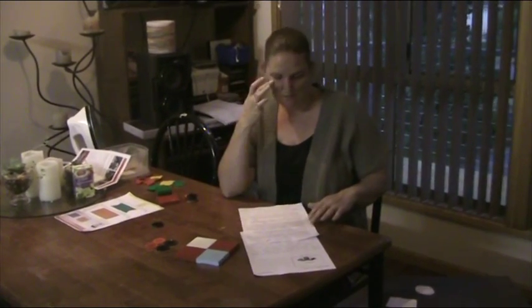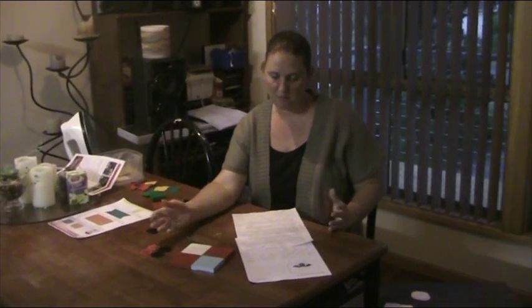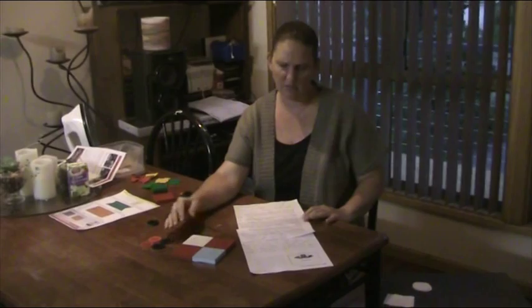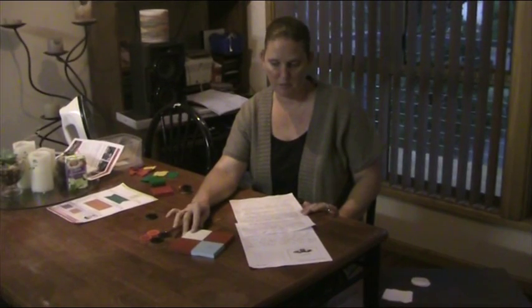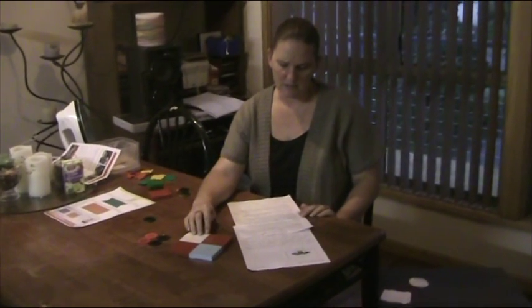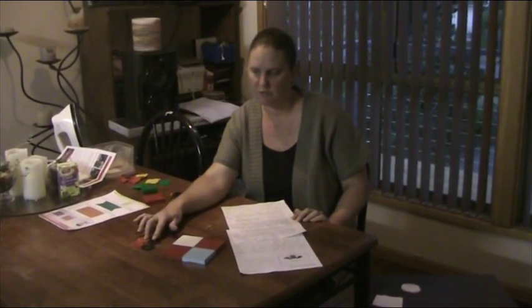When they've done this, I'll discuss their patterns with them and ask them questions like, which one of these shapes fitted together with no gaps? And their response would obviously be the squares. And then I would say, so which shapes left gaps between? Which would be the circles.